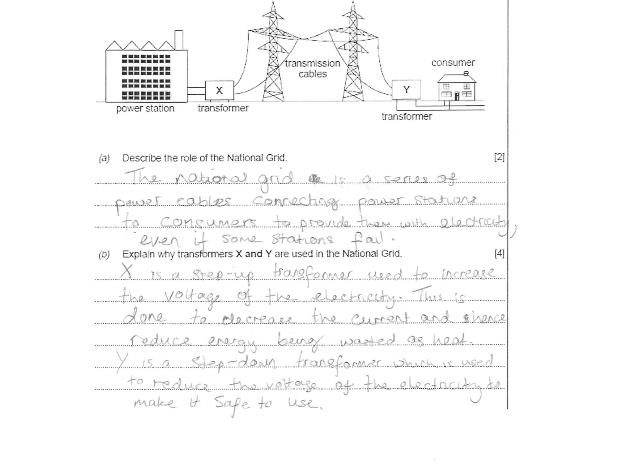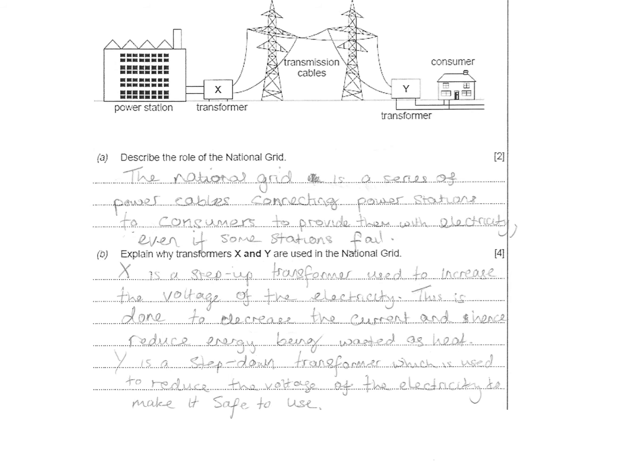Describe the role of the national grid. The national grid is a series of power stations connecting power stations to consumers to provide them with electricity, even if some stations fail. Explain what X and Y are. X is a step-up transformer, steps up the voltage, increases the voltage, so reduces energy being lost as heat. Y is a step down, decreases the voltage, so it makes it safe to use.